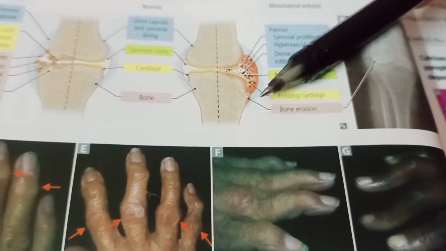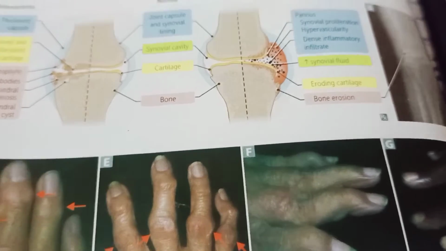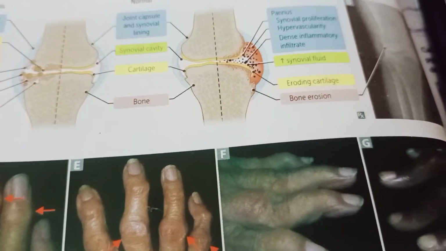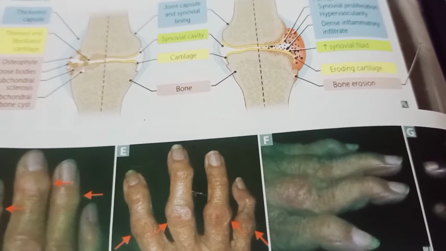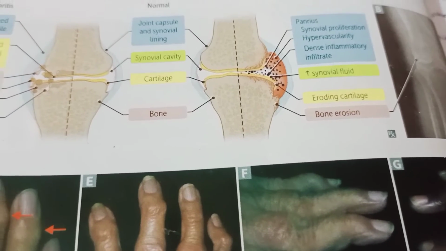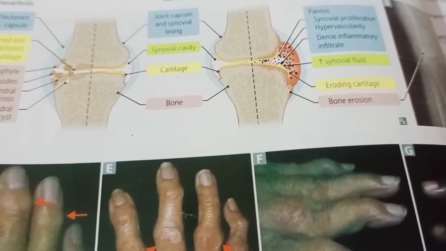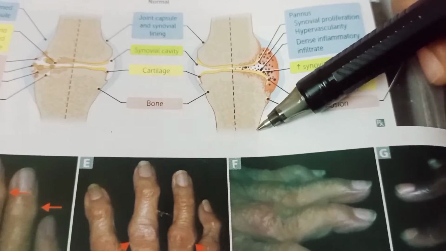Deformities are cervical subluxation and ulnar finger deviation, especially ulnar deviation of the little finger, and also swan neck and boutonniere deformity. It involves the metacarpophalangeal joint, proximal interphalangeal joint and distal interphalangeal joint, but not the first CMC. And also it involves the wrist, that is important. Rheumatoid arthritis involves the wrist.